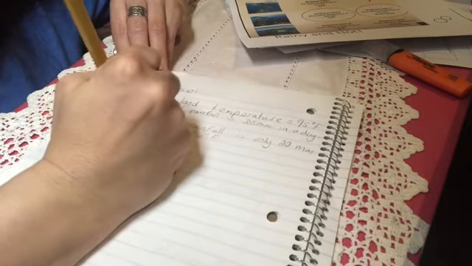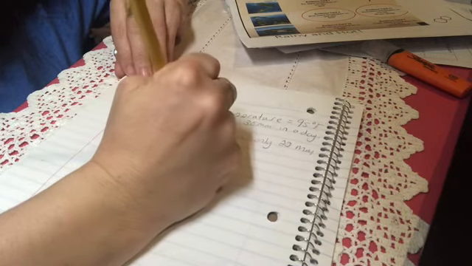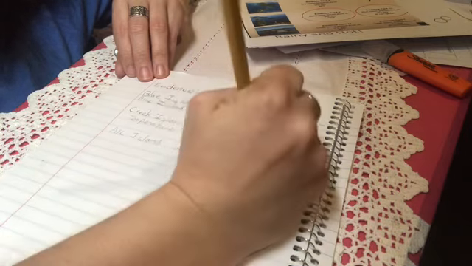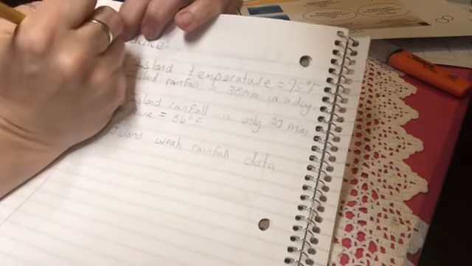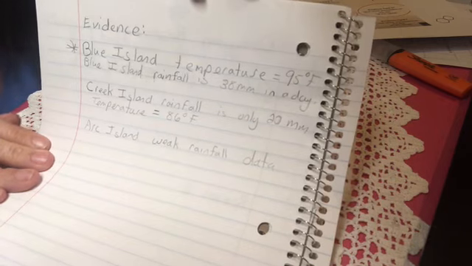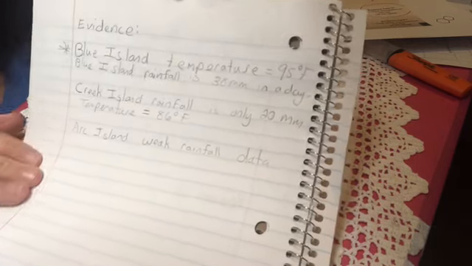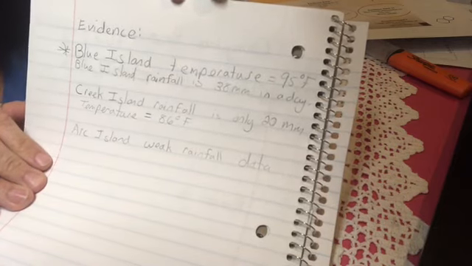And then the last thing you're going to write is, all you have to write is Ark Island weak rainfall data. That's why we ruled out Creek Island and Blue Island. And I'm gonna go ahead and draw a big asterisk by Blue Island because that's the one we're going for. So this is evidence you probably don't have anywhere in your notes that you're gonna need when you write. So go ahead and pause the video until you get this written down.